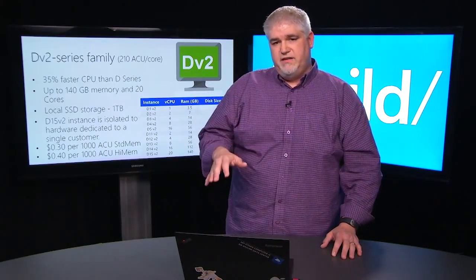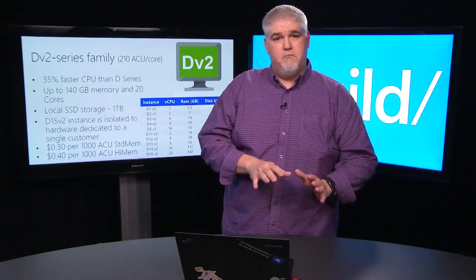The D series and the DV2 series also offer the SSD. If you find that it's not enough SSD for you, you will probably want to get premium storage. So we offer that, and those are the DS series. There's a DS already available today, and we are just now releasing DS V2.